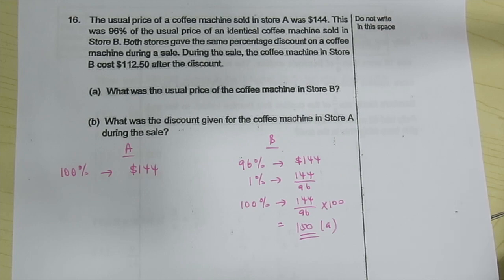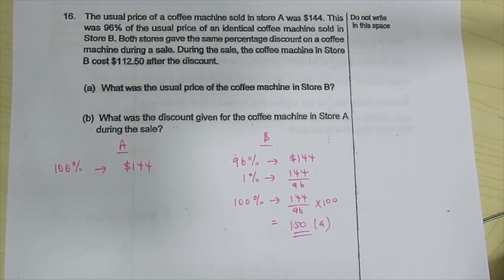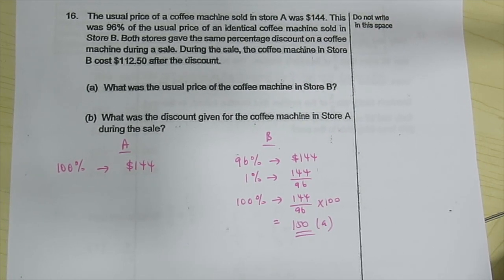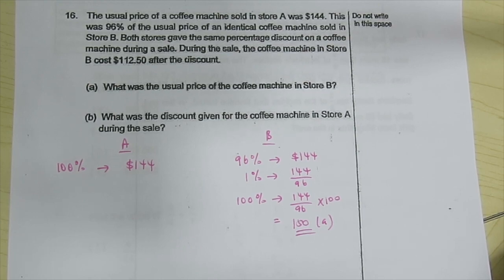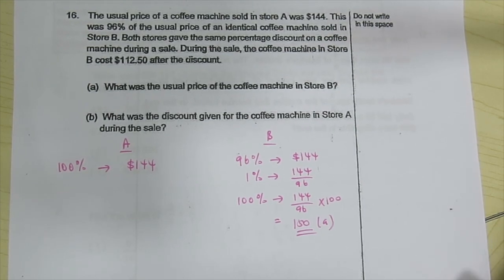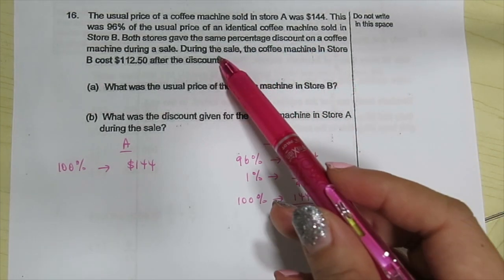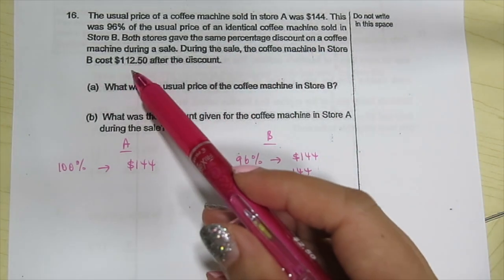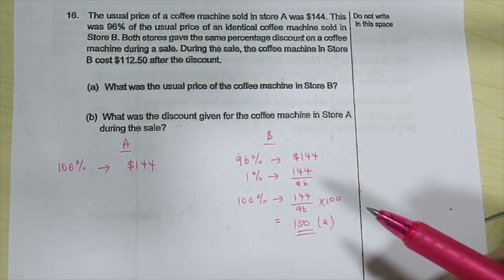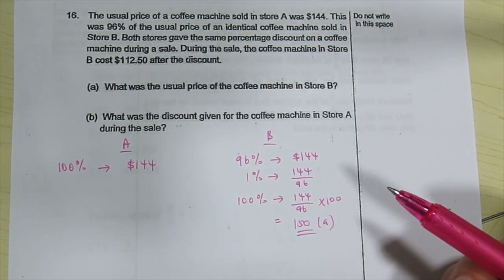Part B. What was the discount given for the coffee machine in store A during the sale? During the sale, both stores gave the same percentage discount. And during the sale, the coffee machine in store B cost $112.50.